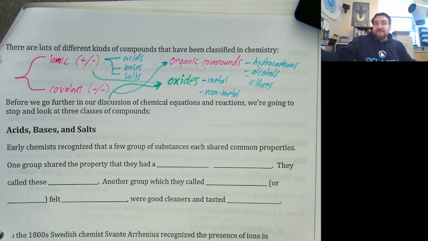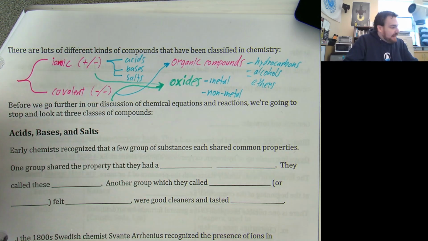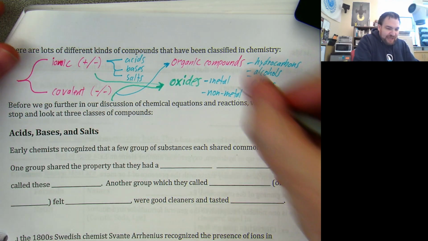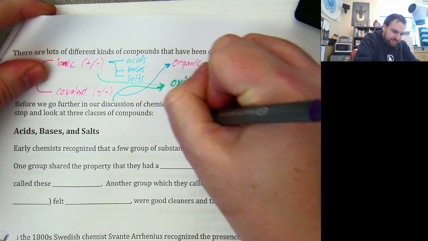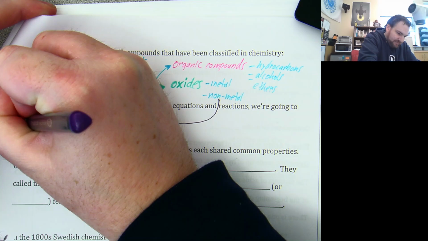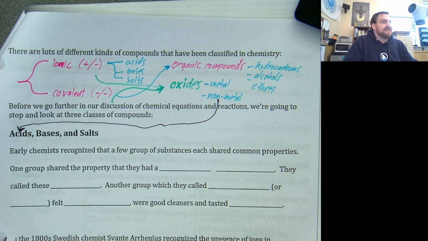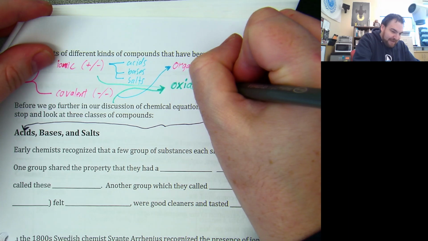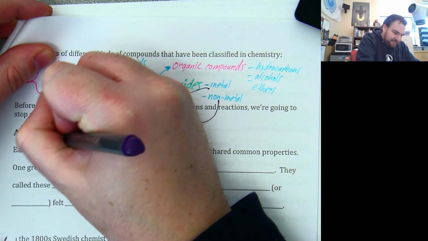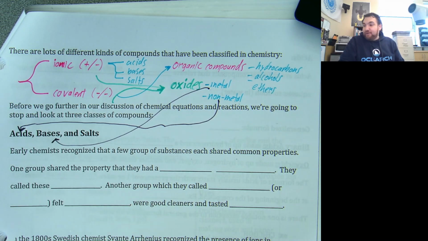And then as you do chemistry with these things, they create for you different stuff. If you take for example a non-metal oxide, it will make for you an acid. If you take a metal oxide, it will create for you a base.